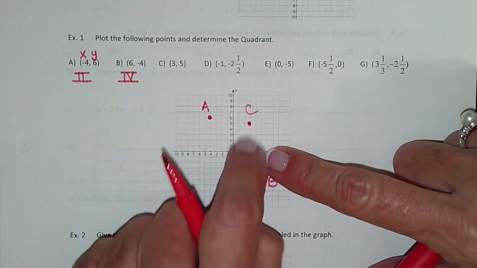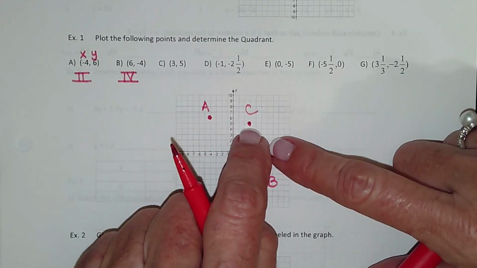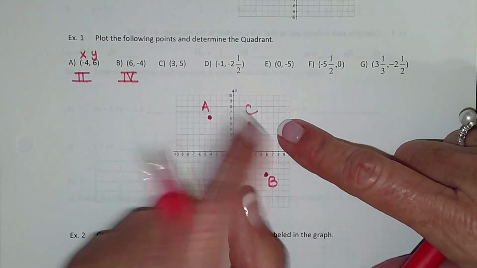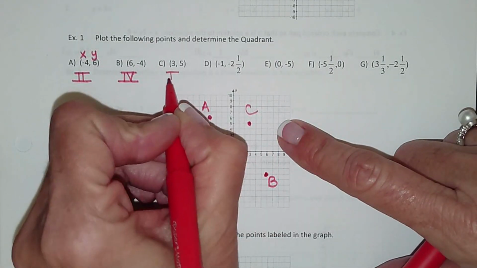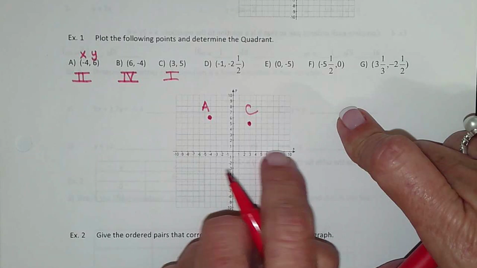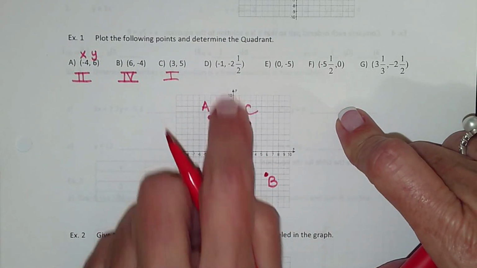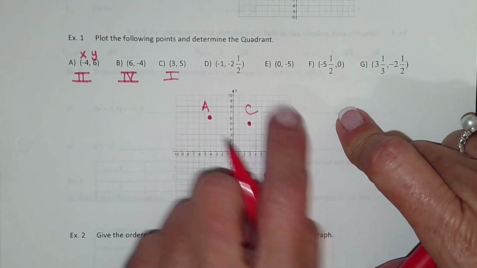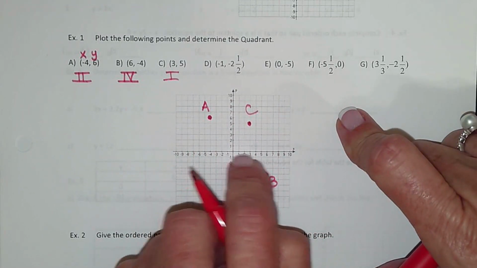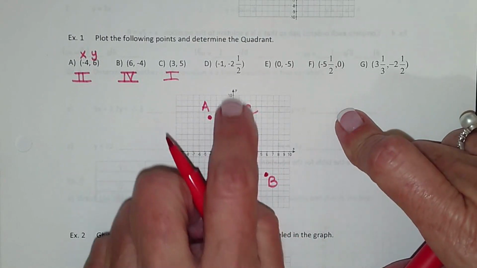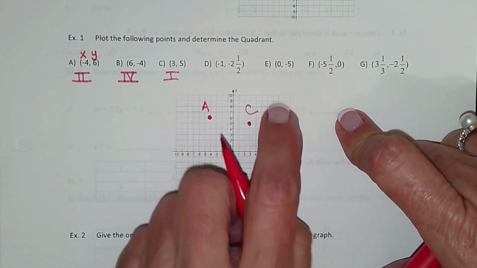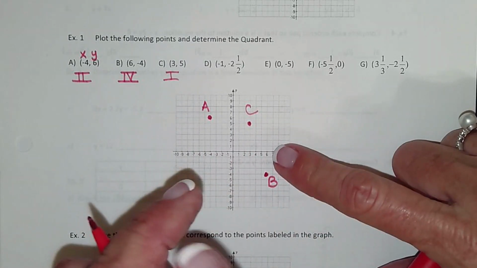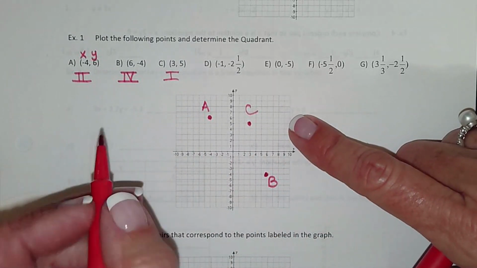So x is 3, y is 5. That point is called C, and that will be in quadrant 1. Quadrant 1's always easy to identify because it's where all the x's and y's are positive. That's why most of our word problems occur in this, because time is usually positive, amount of a telephone bill is positive. So most of our word problems are in quadrant 1.